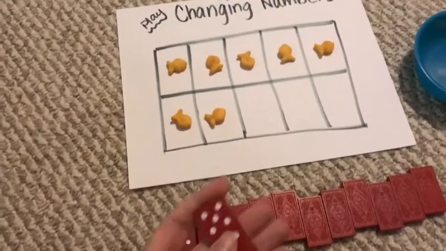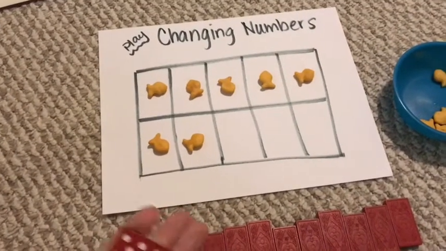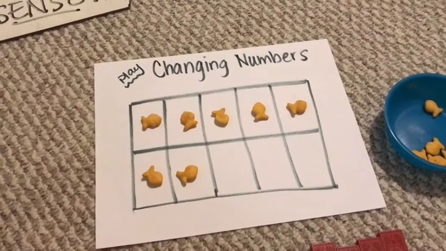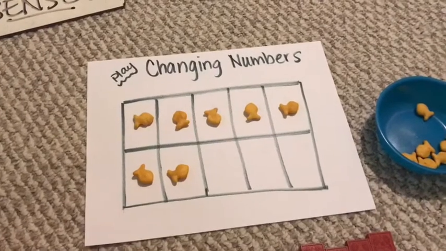So you can see how foundational this skill is in any of the computation operations: addition, subtraction, multiplication, or division. This game is super, super powerful.